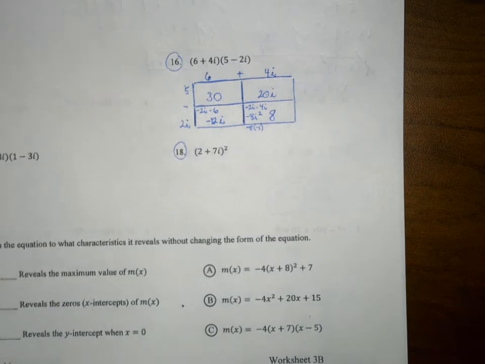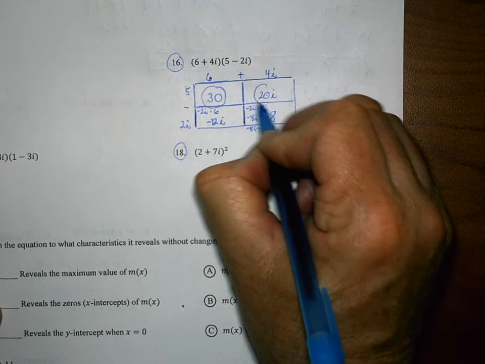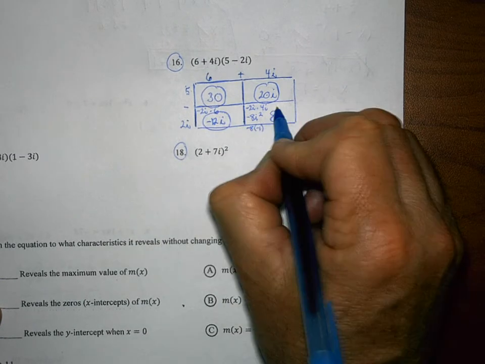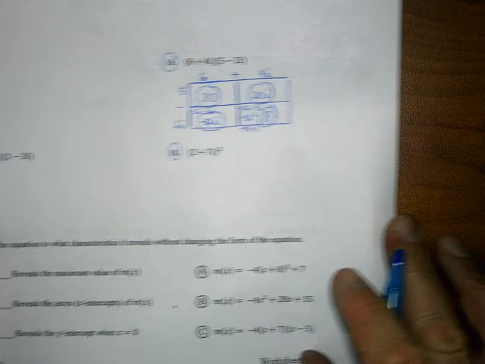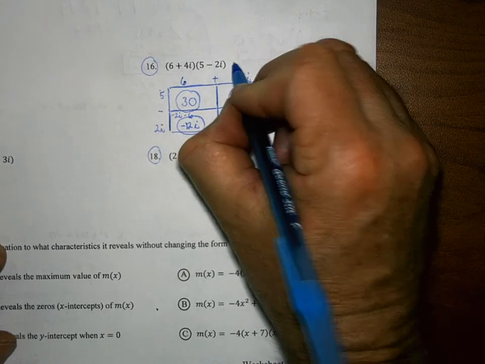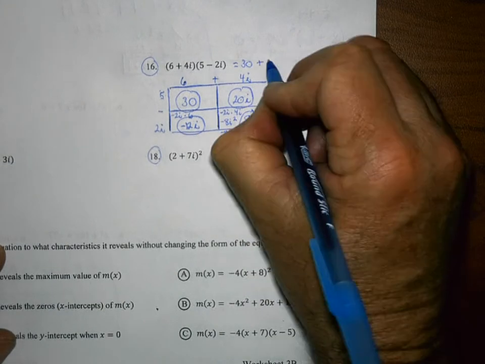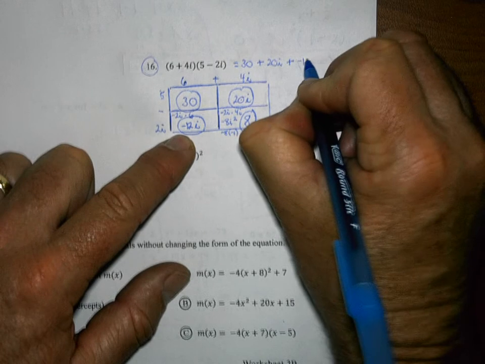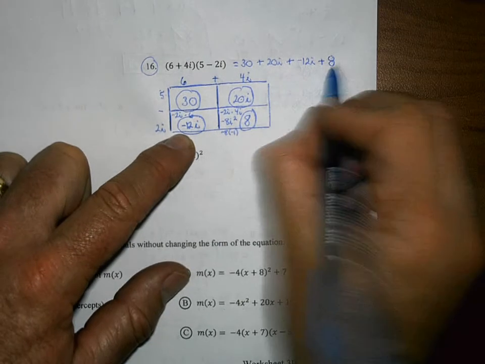Okay, so what we're saying is that the 30 and the 20i and the minus 12i and the 8, when I add these all up, that is my answer to my problem. So this is equal to 30 plus 20i plus negative 12i plus 8. And that's going to be your answer unless you can simplify it.